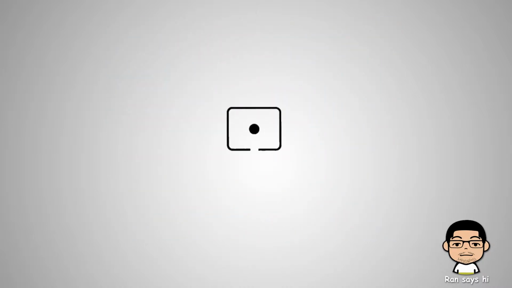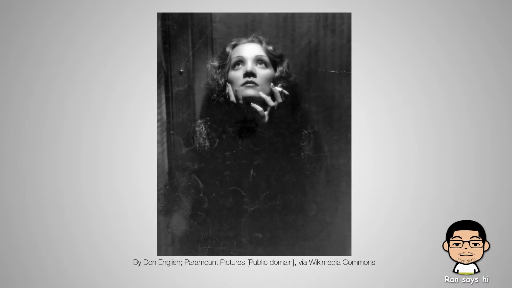Now let's talk about spot metering. For most of the time, people use spot metering to highlight the parts in their photos. For example, in the portrait by Don English, which was shot in the 1930s, we can see that there is a huge contrast in this portrait.